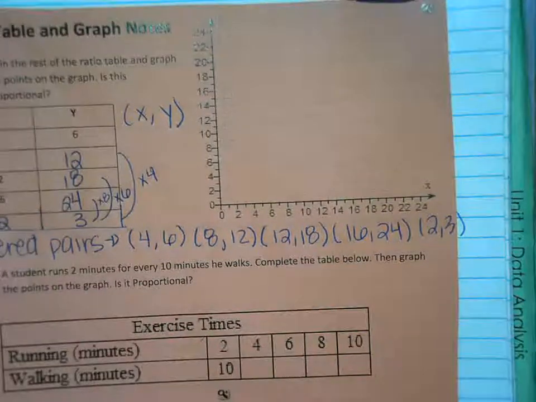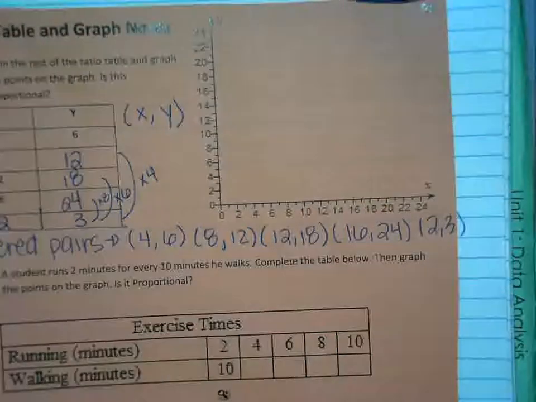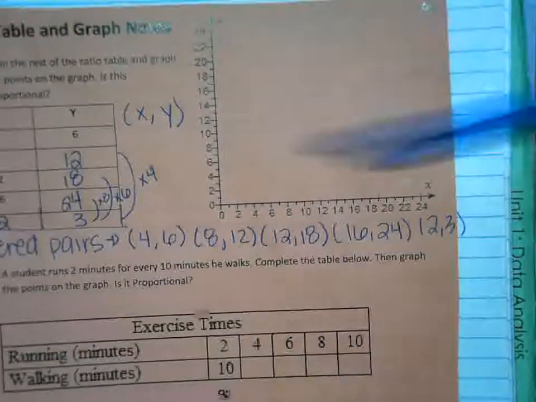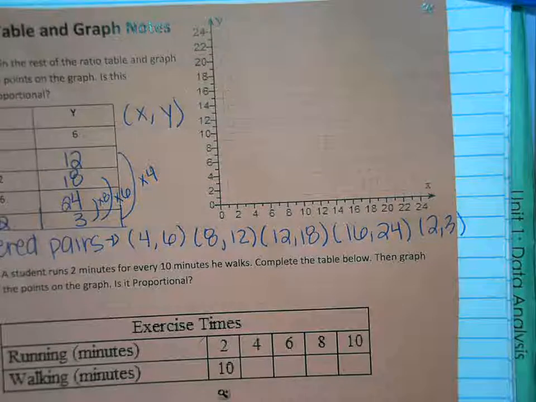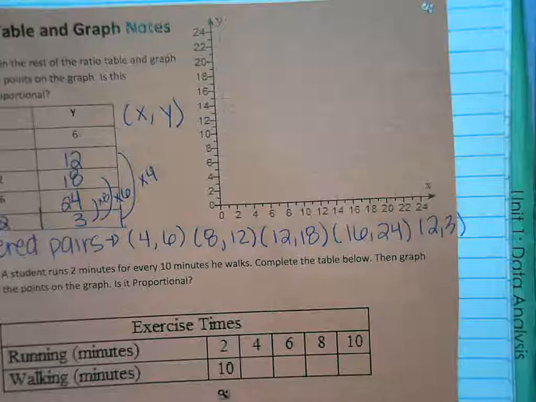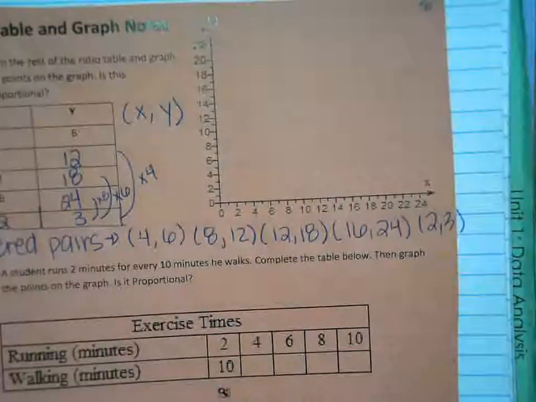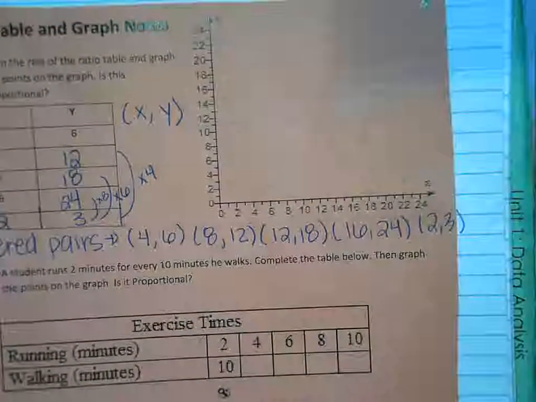This is where some teachers in the past maybe have said you have to walk before you can jump. You gotta run before you can climb. There's a whole bunch of different sayings, and I don't really care which one you memorize, as long as you remember x is across, y goes up. You have to go across before you go up.